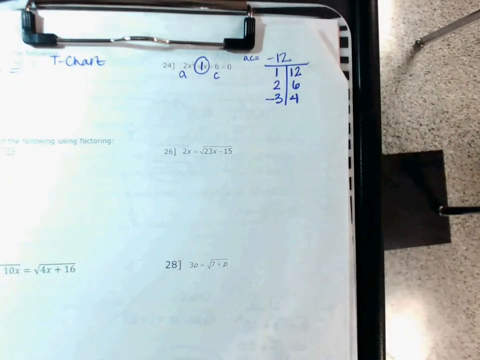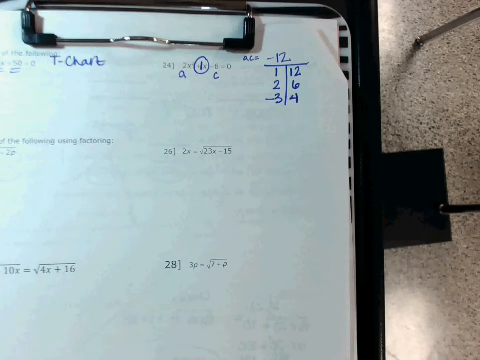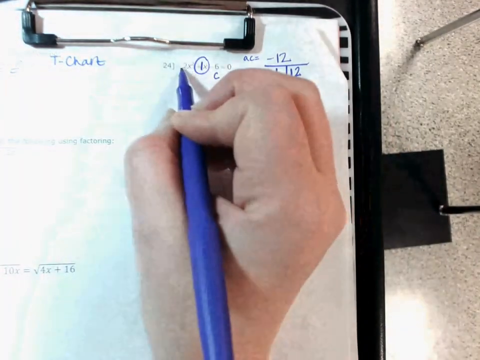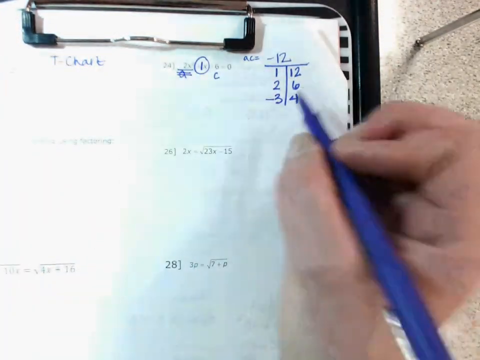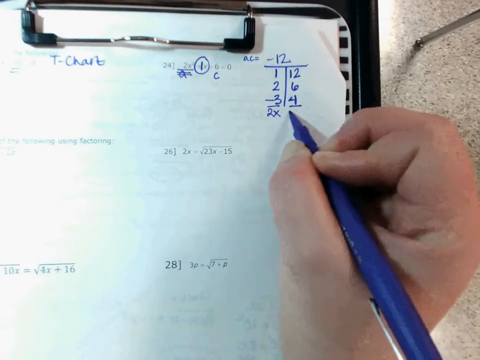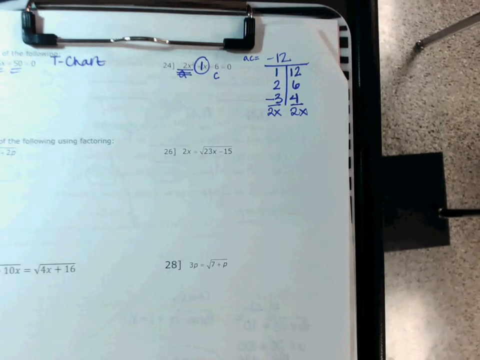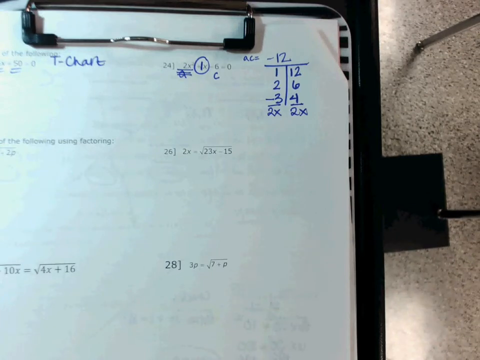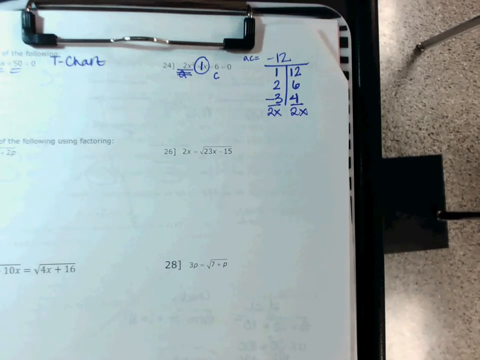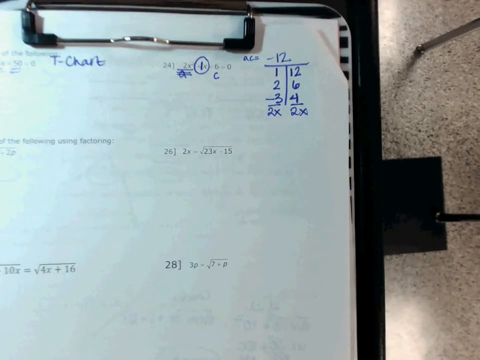Okay, when you divide, you're not just dividing by x. What are you dividing by? What's in the front? 2x. Okay, remember that if there's a number there, you have to multiply by that number to get the chart, but then you have to divide by that number again at the end. Now, 3 can't divide, but 4 can. What is 4 divided by 2?